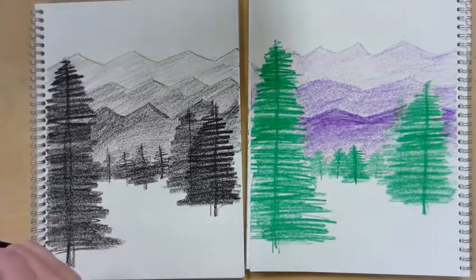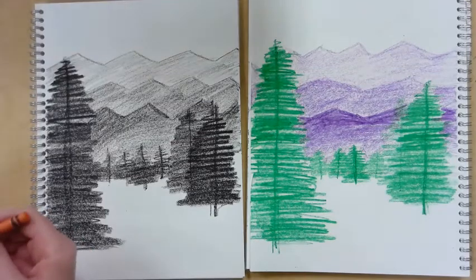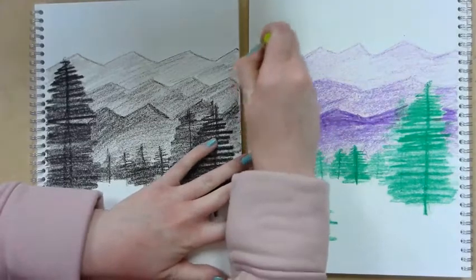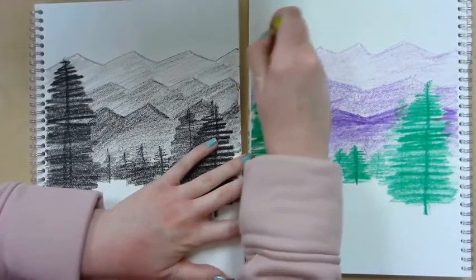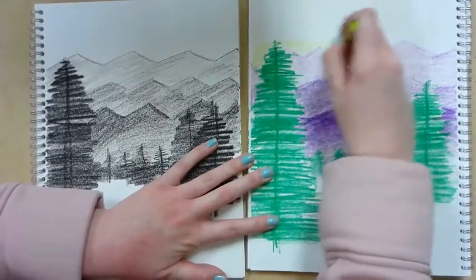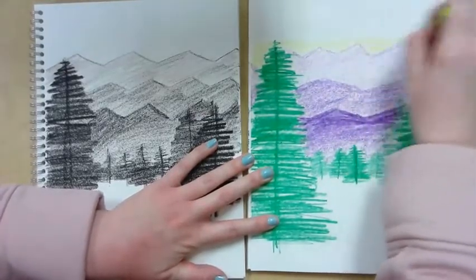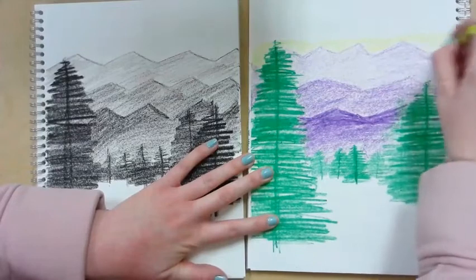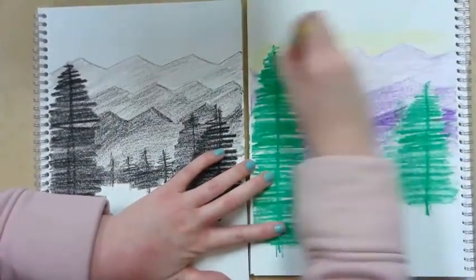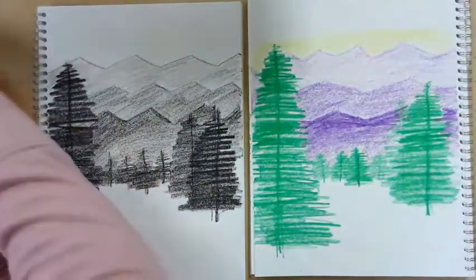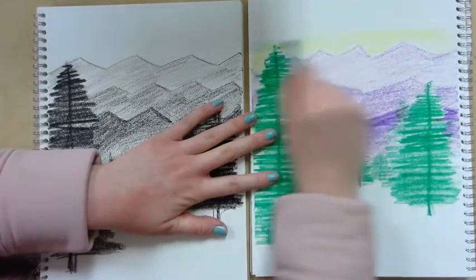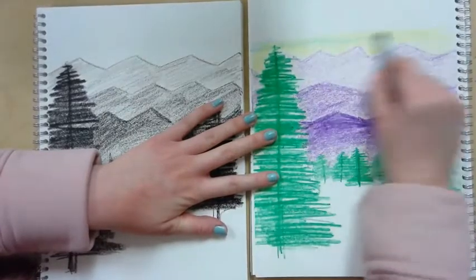The last step would be to color in the sky. I'm not going to color in the sky on the black and white image, but you could add a little bit of color if you wanted to have a difference of black and white versus color, or you could add some details in black and white like a sun or clouds. On the colorful picture, I'm adding a couple of different colors to blend together to make a little bit of a more interesting sky than just blue.